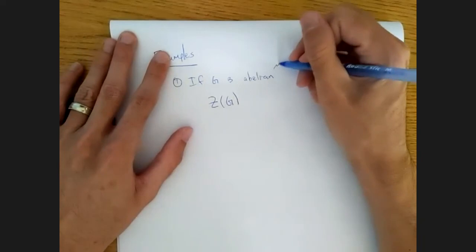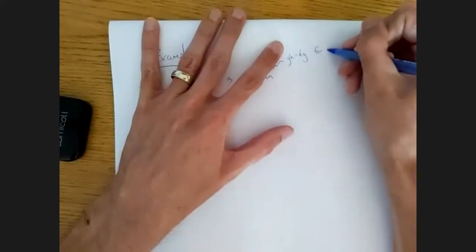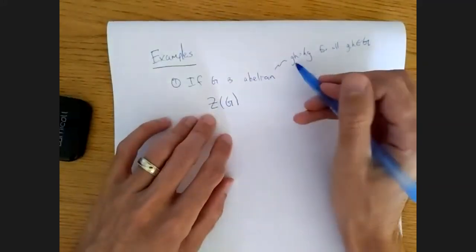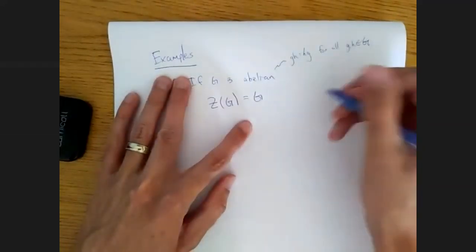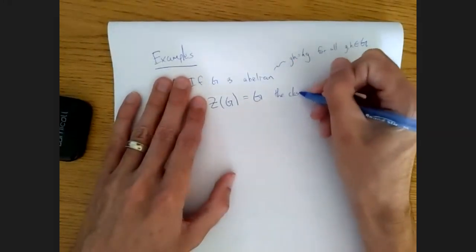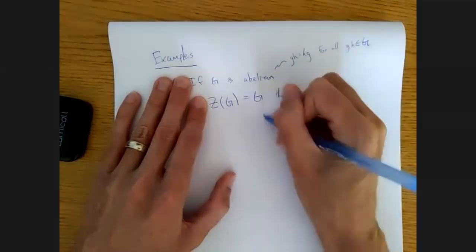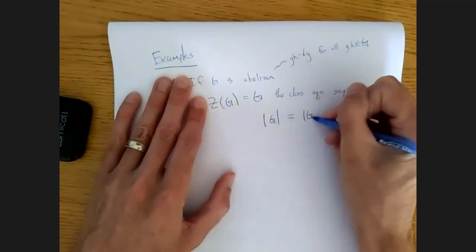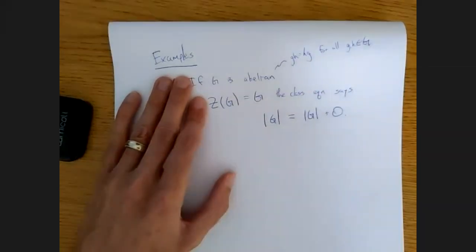So abelian, remember, just means that GH equals HG for all G and H. So if G is abelian, then the center of G is all of G. So the class equation just says that the number of elements of G is the number of elements of the center of G plus 0, if you even want to write that.